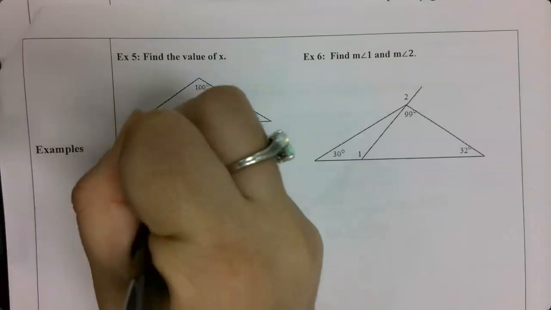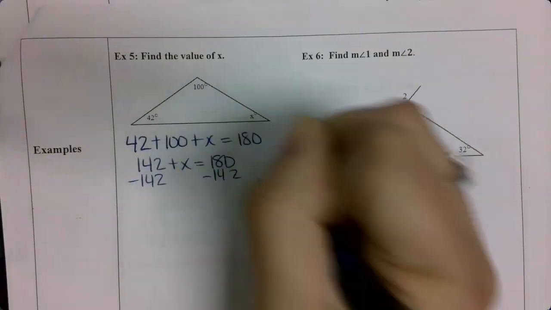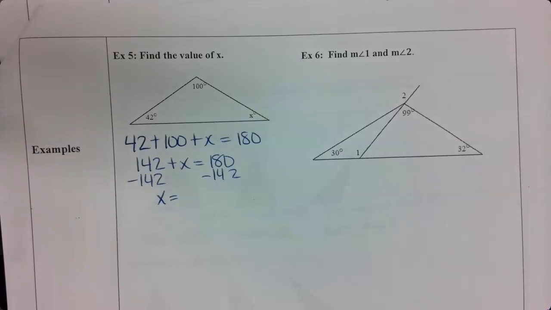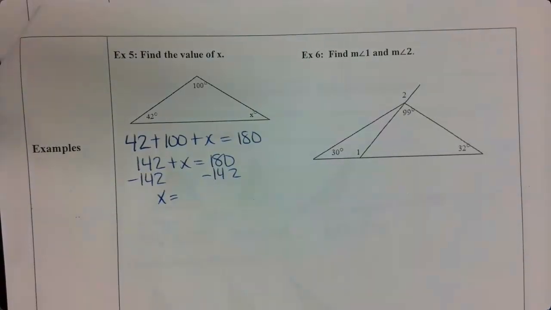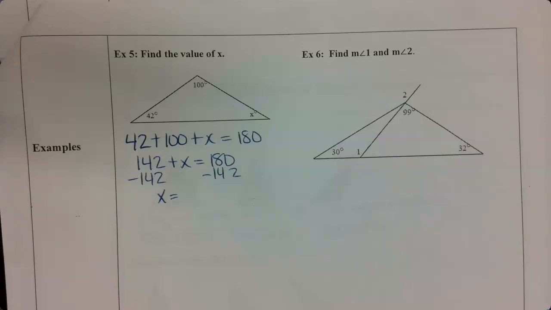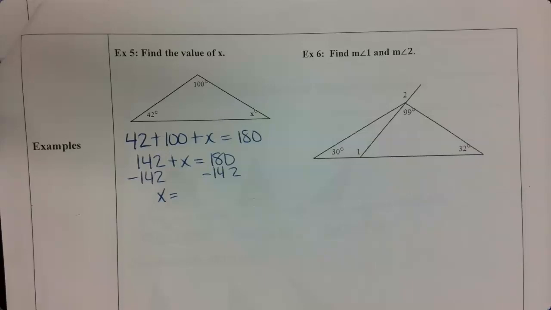And then I want to subtract 142. What do I get when I subtract 142?